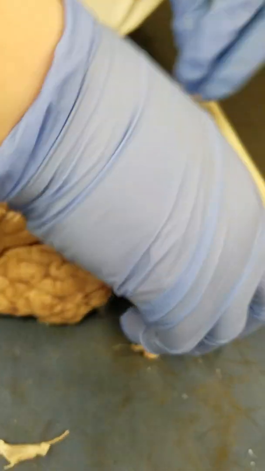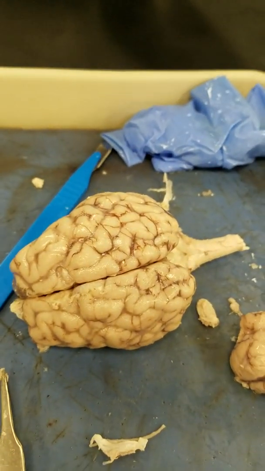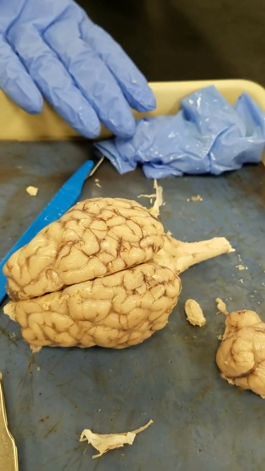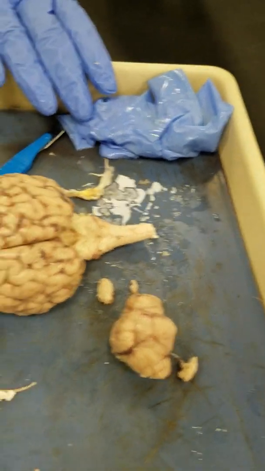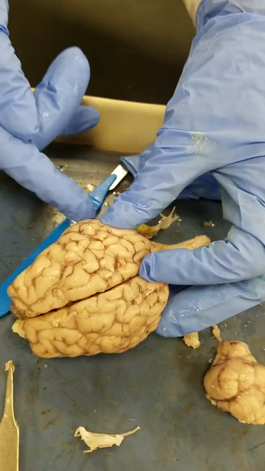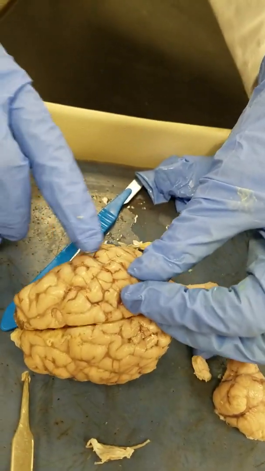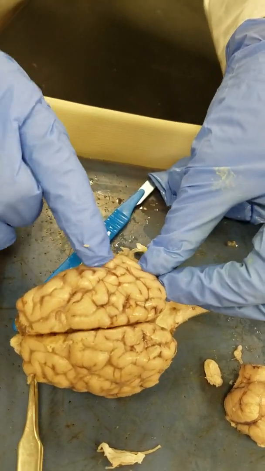And then, what was the name of the fissure that was right here? Transverse fissure. What was the name of it? Started with a C? Calcarine. That calcarine is one of the fissures which is separating occipital from parietal in here.